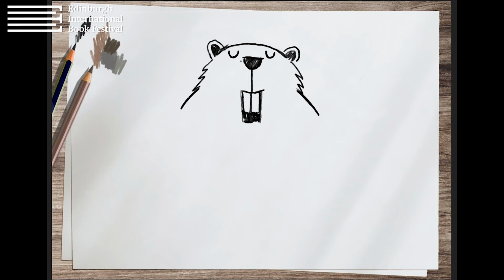We can start with something simple here. From the corner of the nose here and down to the bottom here, draw a line like this. You'll see that defines his head a lot better. From the bottom of this curve that we just drew, draw a little line out like this and like that.